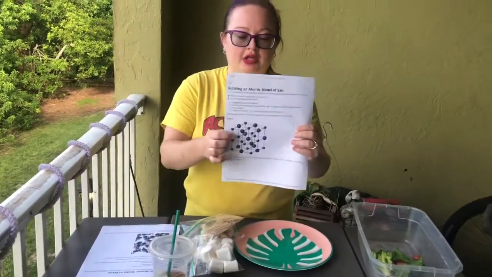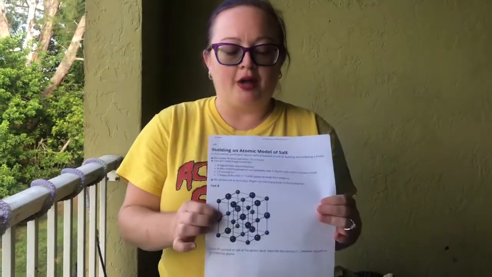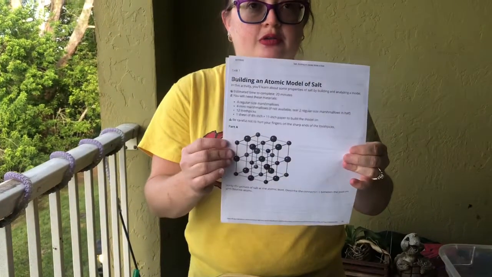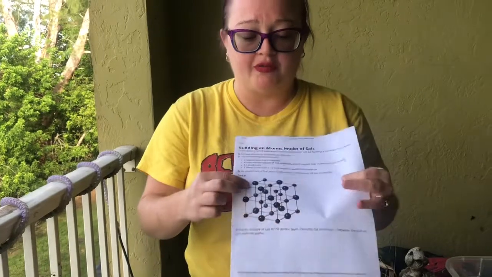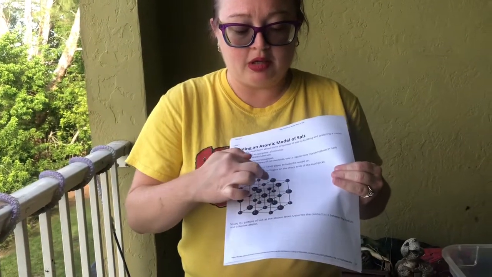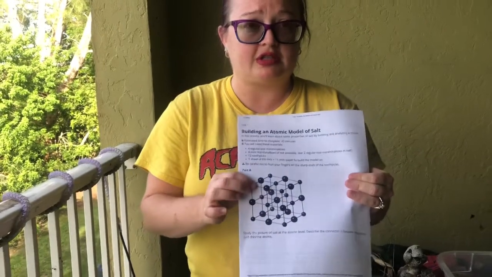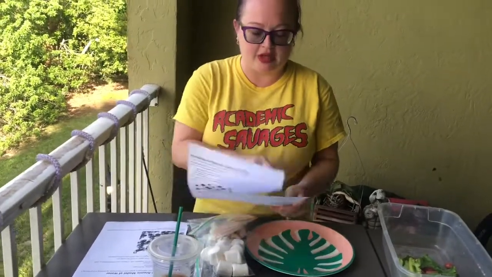So looking at this picture, I'm going to show you guys another picture when I edit my video, but this picture is a cube, right? So we're not going to make the whole cube, we're going to make a portion of the cube. We're only using 8 marshmallows, but we have to use 12 sticks. So I'm going to show you how we're going to do it with the toothpicks. And the toothpicks are the bonds. The toothpicks are going to hold the marshmallows together.